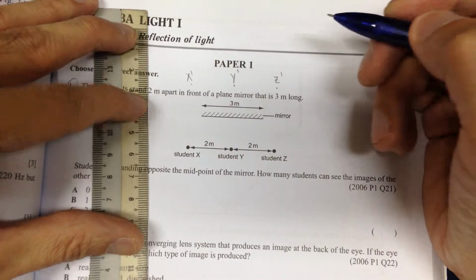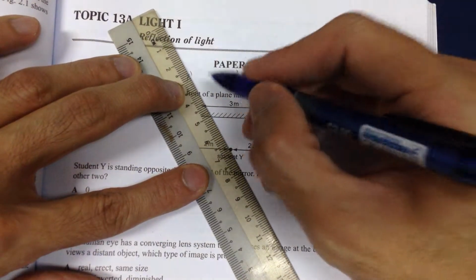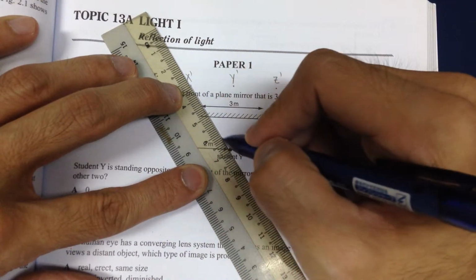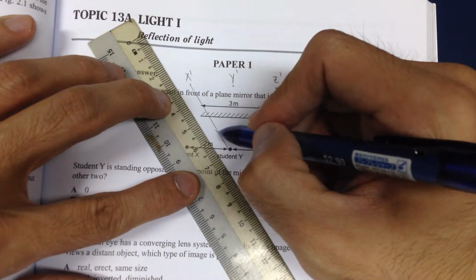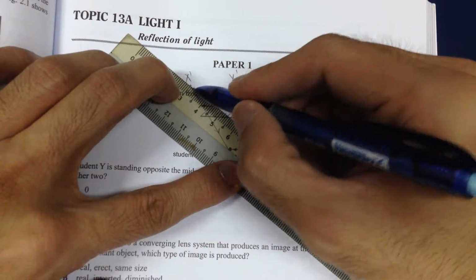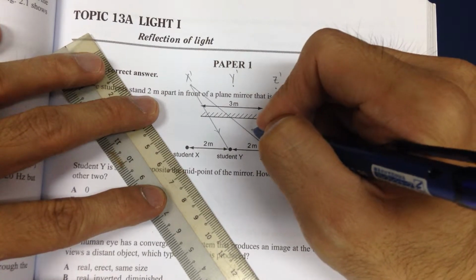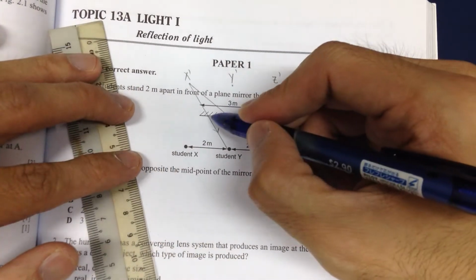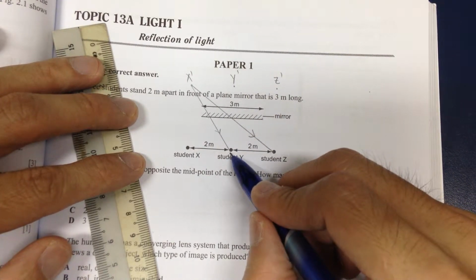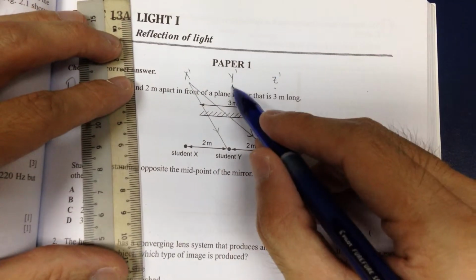Okay, so let's start with X. For student X, he will be able to shine a ray straight to student Y and student Z. Because the rays cut the mirror, that means student Y and student Z can see student X. Then how about student X?